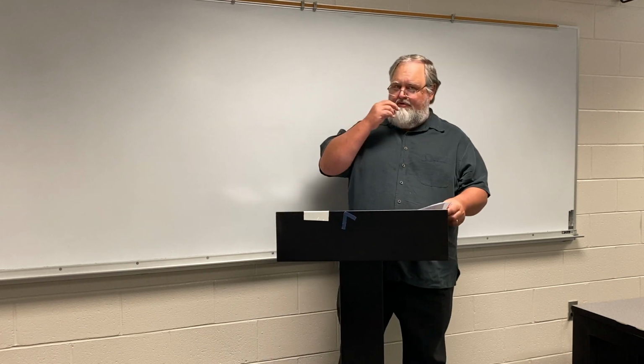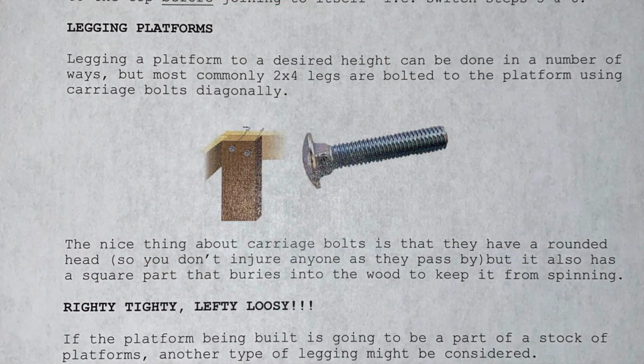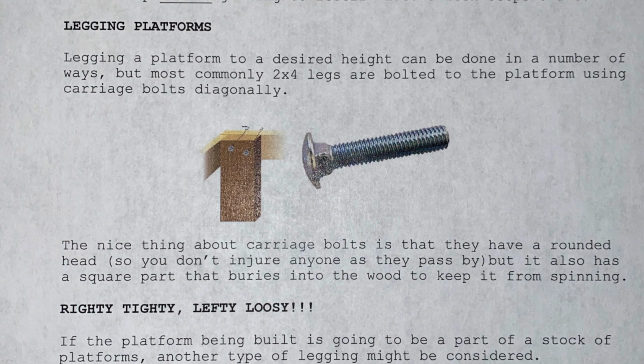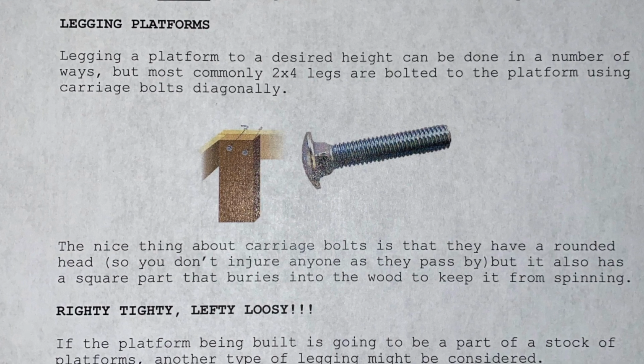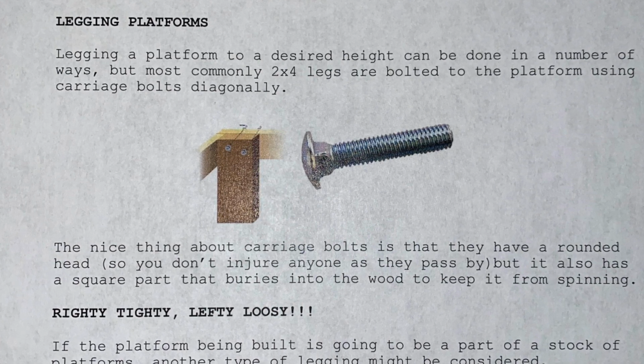And again, that's a great way to remember how to put together platforms that are not just standard 4x8 or square platforms. Cool? Now let's talk about legging for a little bit. Different people have different desires, plans, wants, expectations about legging.